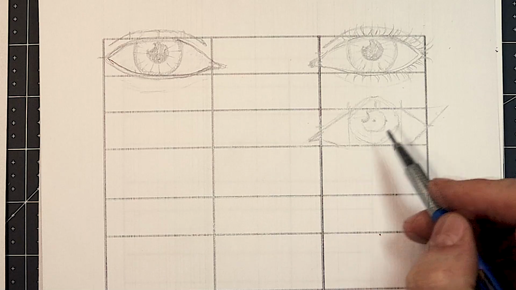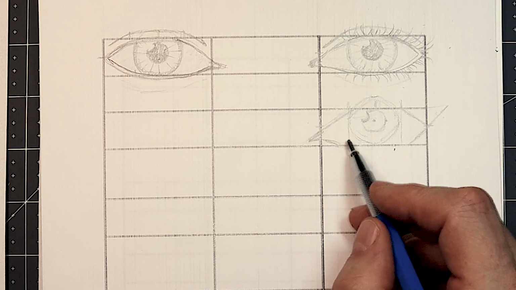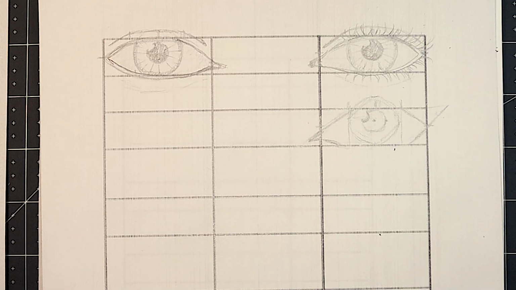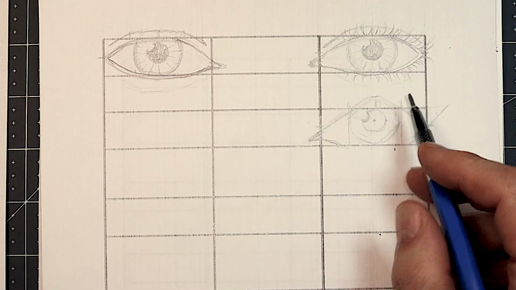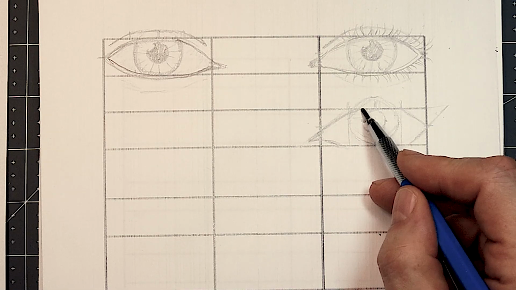Okay, so we're getting the shape of our eye done, and then I'll just add in the little ledge here. Well, we'll do that in just a minute. We're going a little ahead of ourselves here. We've got the pupil, we've got the tear duct, we've got the outside edge. Okay, so let's start to round it out now. We can just curve it in like that.